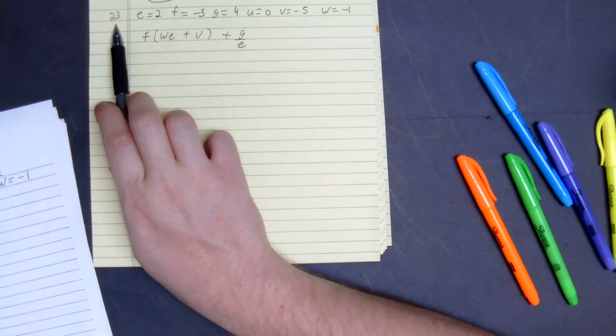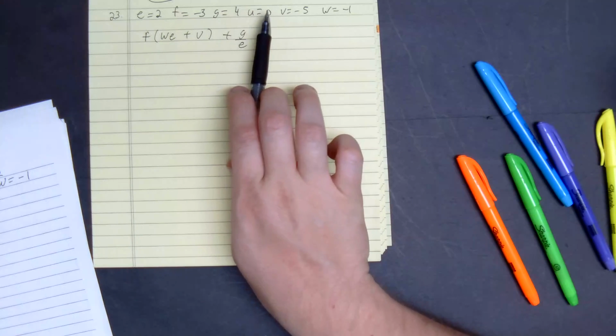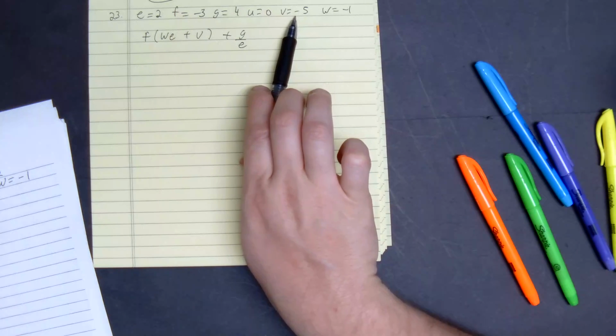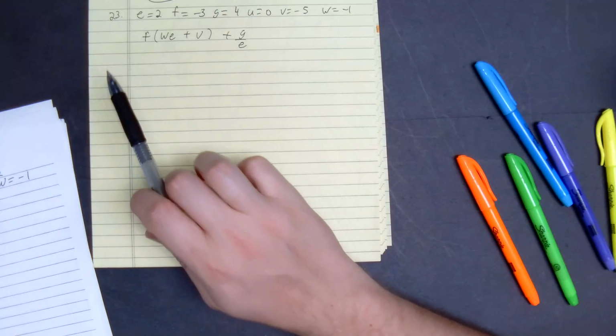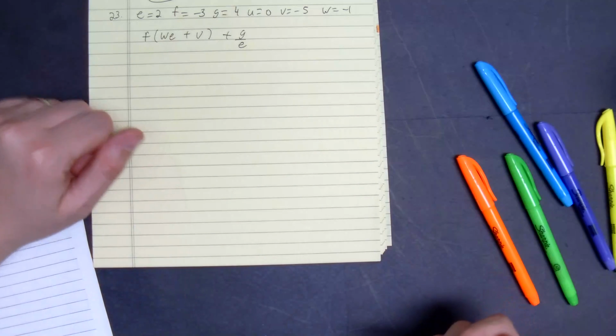Number 23. Number 23 says evaluate each expression. E is equal to 2, F is equal to -3, G is equal to 4, U is equal to 0, V is equal to -5, W equals -1. We could just plug the numbers in, but I do want us to practice distributing with variables, so we're going to just start right there.